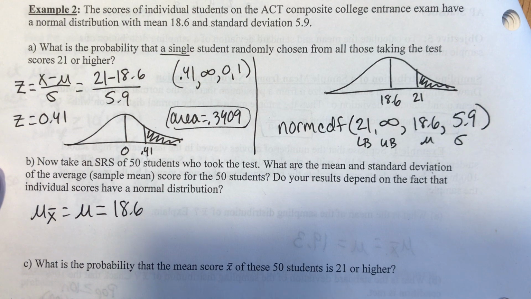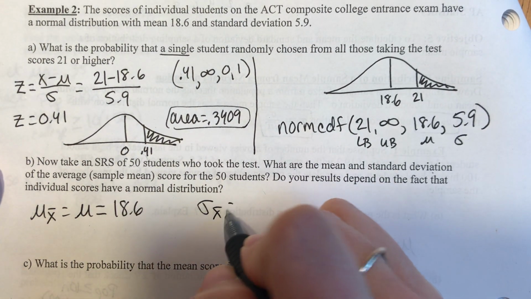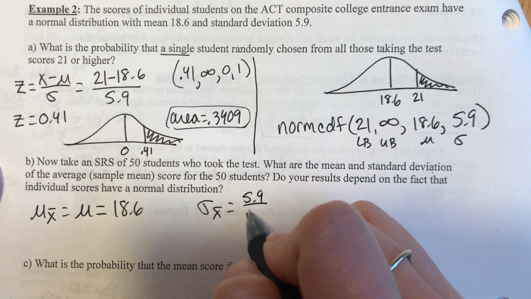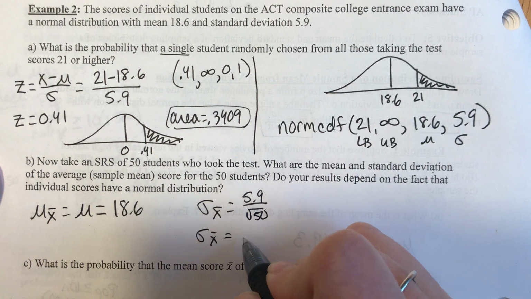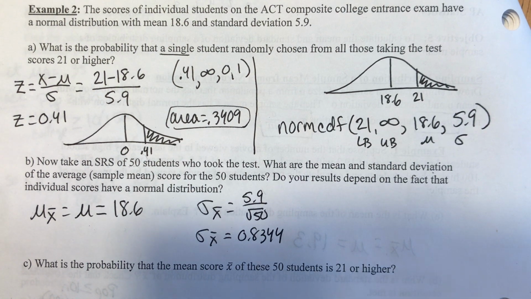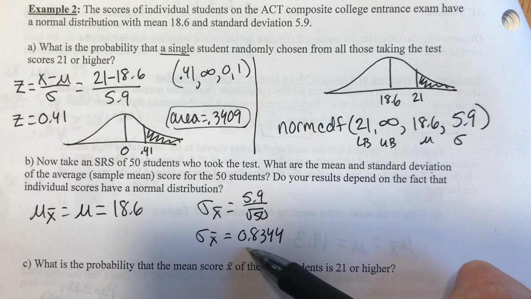But their standard deviation is going to be the 5.9 divided by the square root of 50. Their standard deviation is going to be 0.8344. Instead of varying by almost 6 points, we're only going to vary by less than a point, 0.83 points.